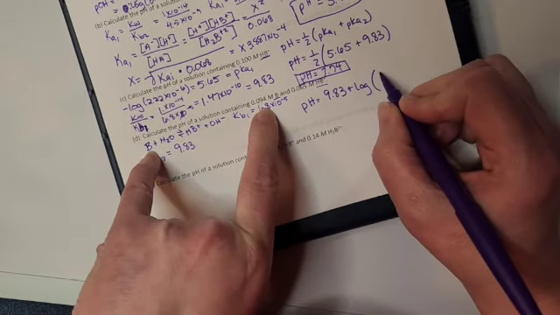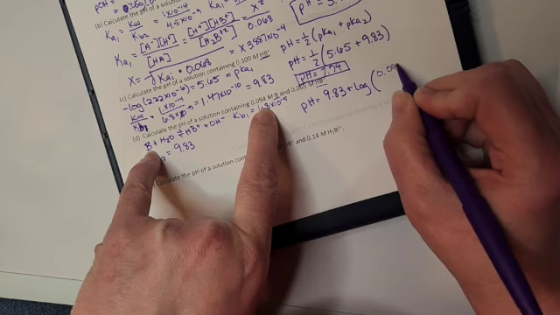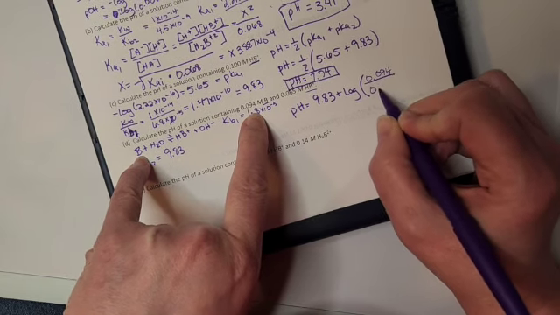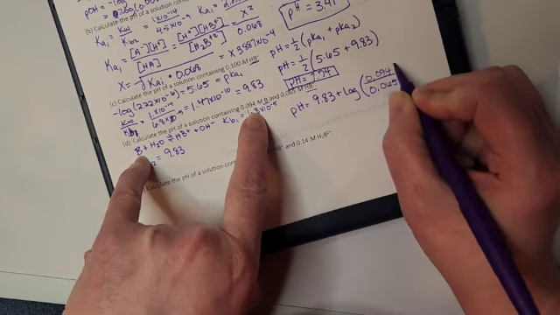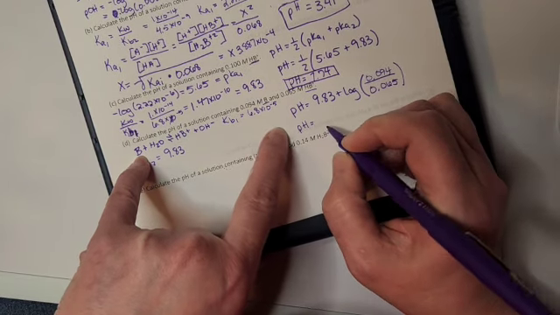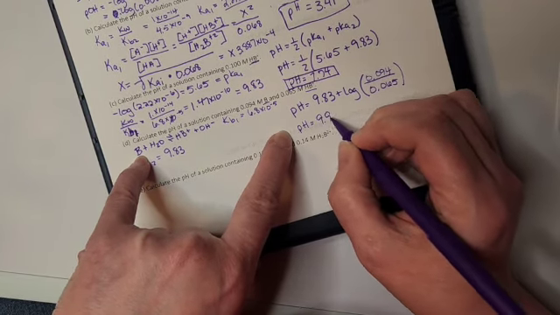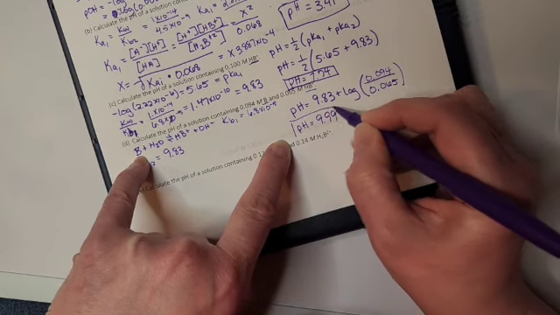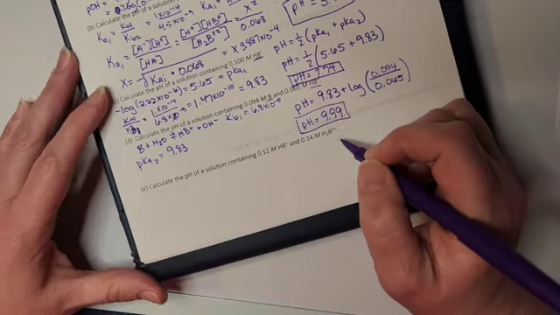So it's 0.094 over 0.065. Plug that into the calculator, and that's going to give us a pH of 9.99 on this one.